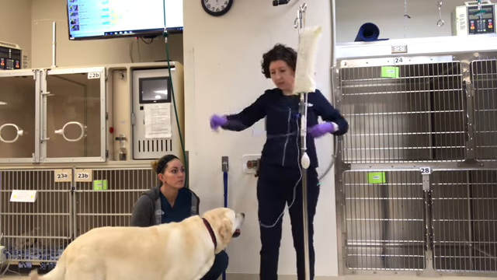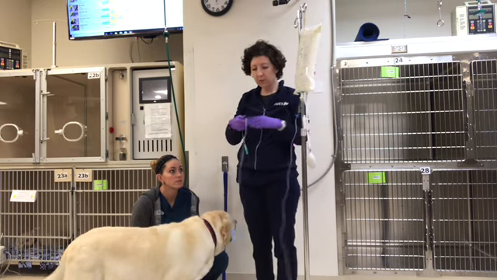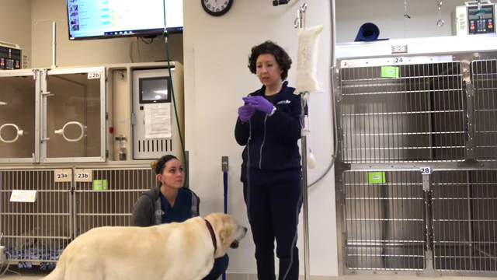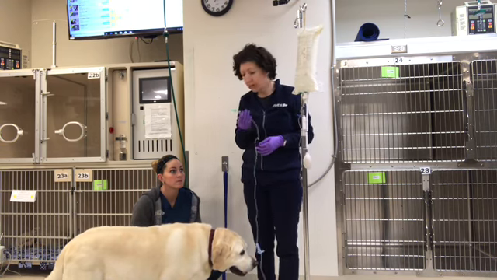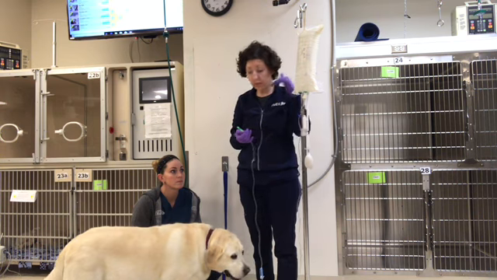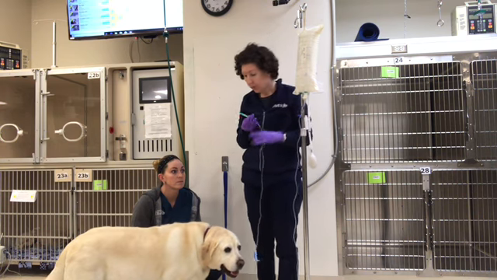I've got my IV line here. It is primed with the fluid. This is a new 18 gauge needle. We use the 18 gauge because it's bigger, so we can get the fluids in quicker.